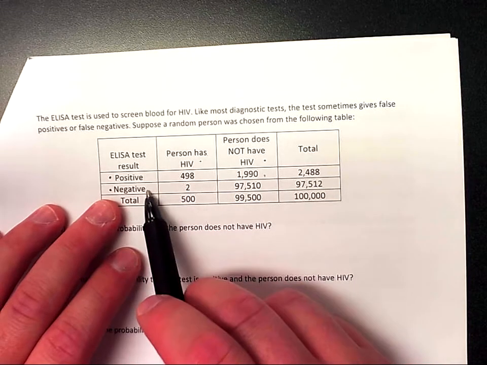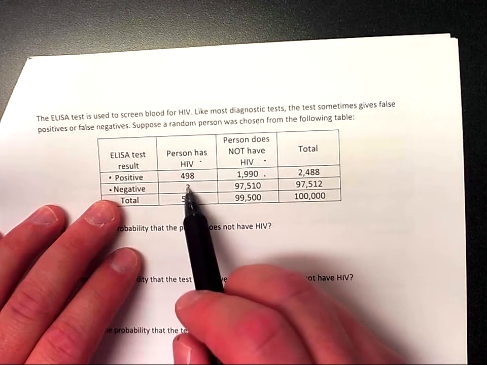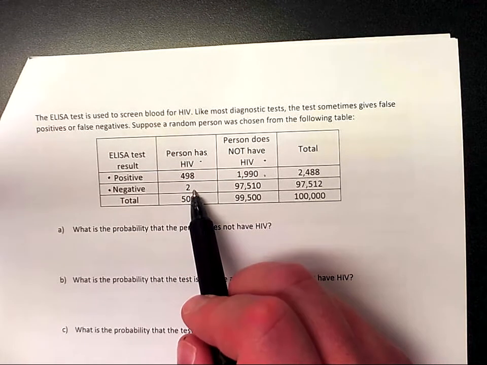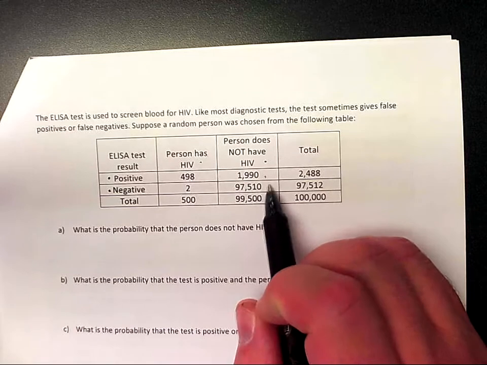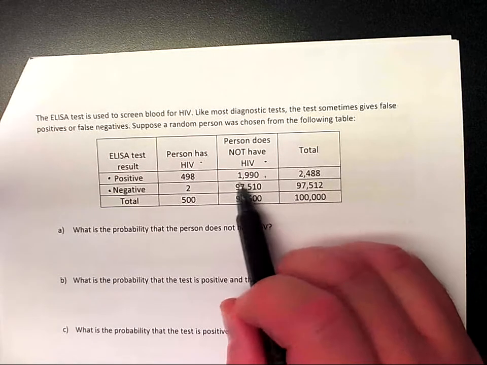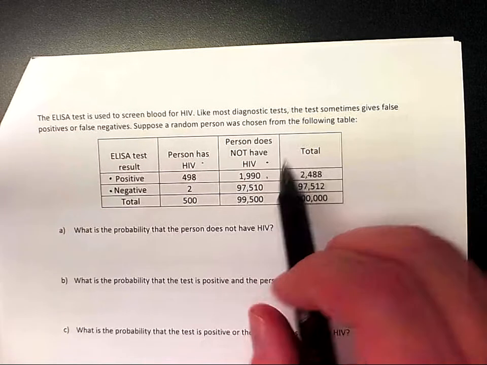Then here we're going to say that the ELISA test comes back negative, but a person does have HIV. There's only 2 of those people. So those people really have HIV, but the test says that they don't. And then the people who do not have HIV and the test comes back negative, that's our overwhelming majority of people. We're going to say there's 97,510 of those people, right?